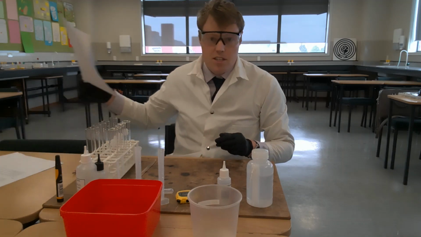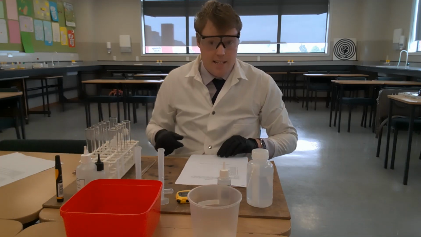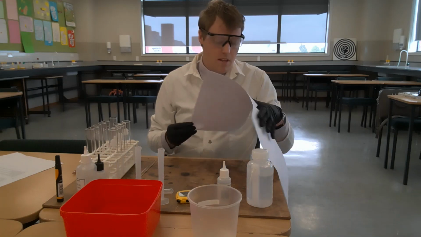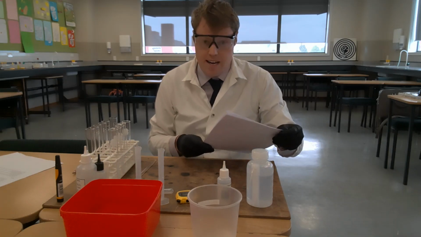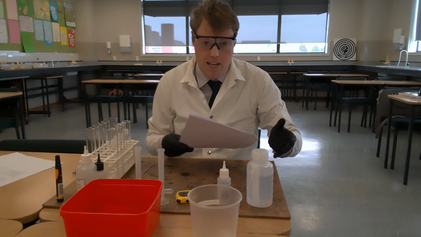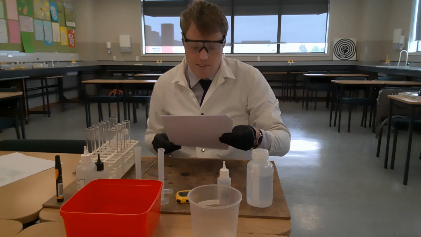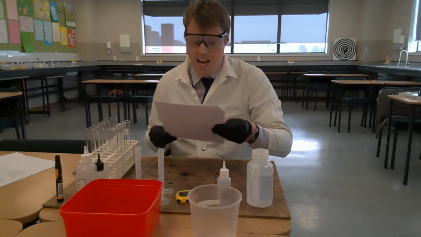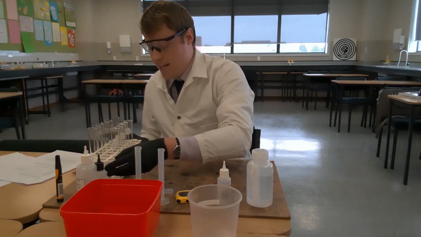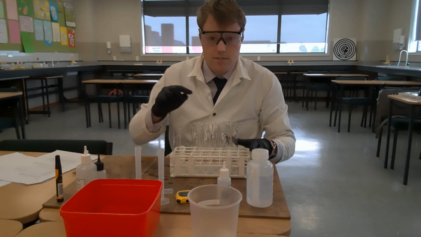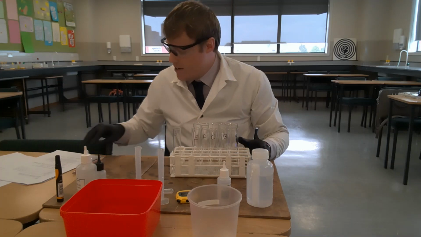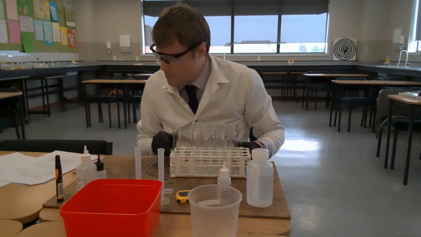So effectively what I'm going to do is complete the experiment as it's outlined in the document. Steps 1, 2, 3 I have completed before we began this video because they're quite time consuming and you don't want to watch me do that. So I have labelled 5 boiling tubes A to E using a marker pen. So I've got A, B, C, D, E here, and I have made up those mixtures.